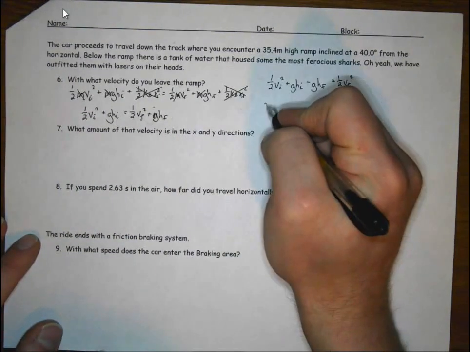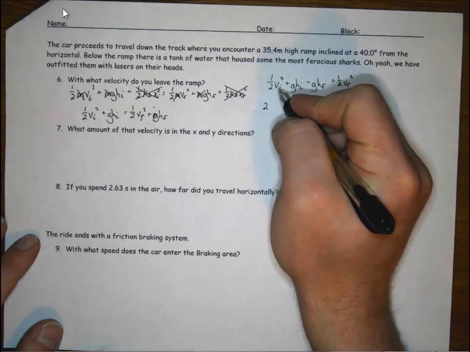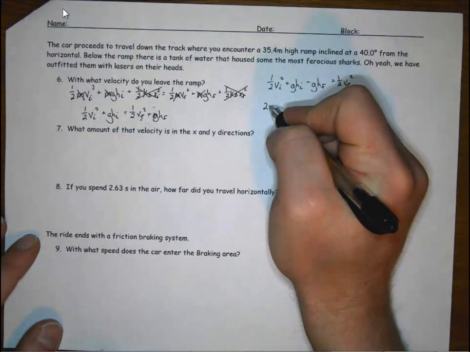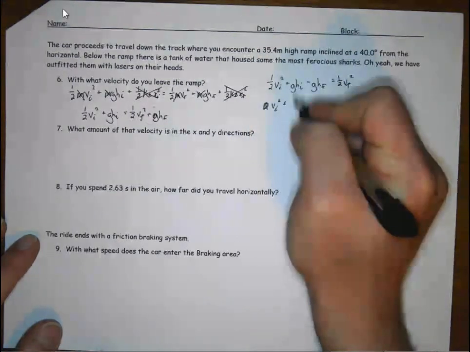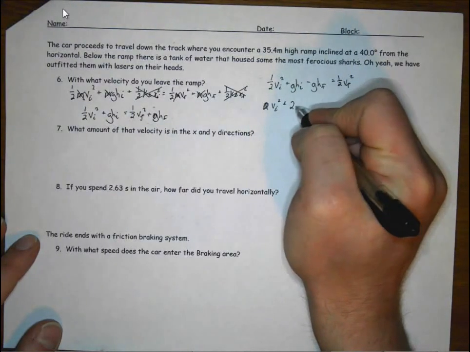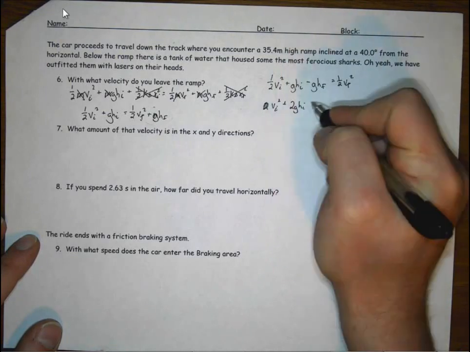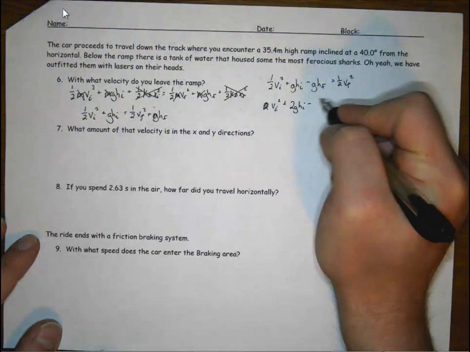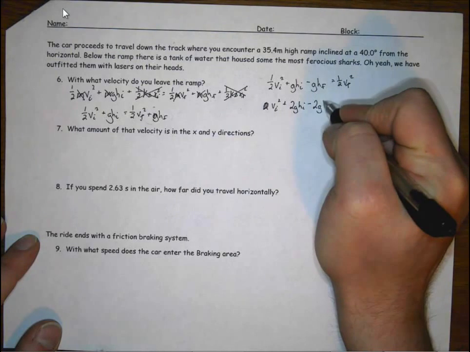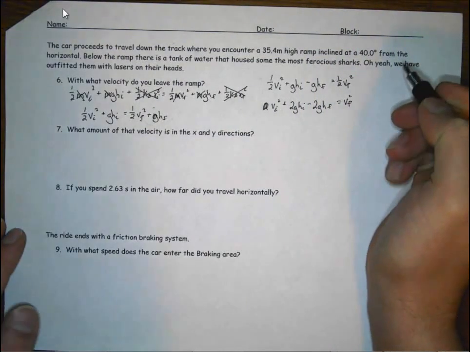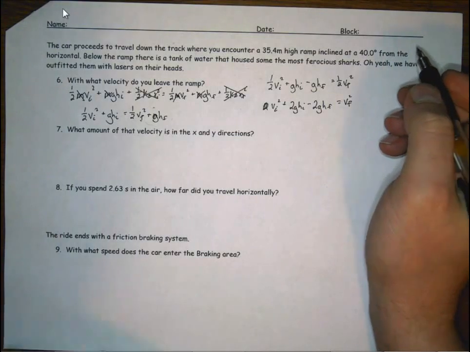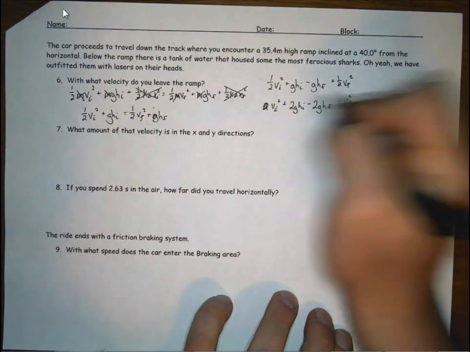So 1/2 times 2 gives me just v initial squared, plus 2 g h initial minus 2 g h final equals v final squared. And now it's just a matter of taking the square root.